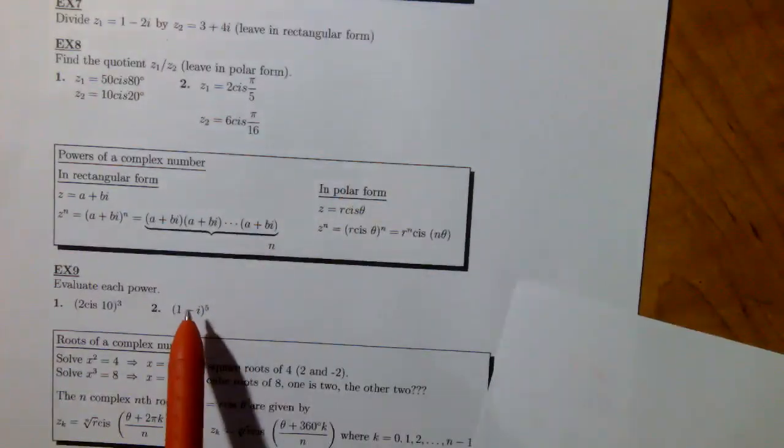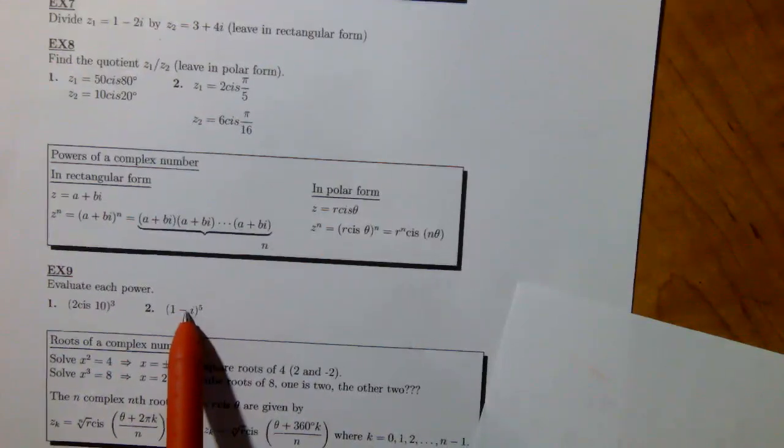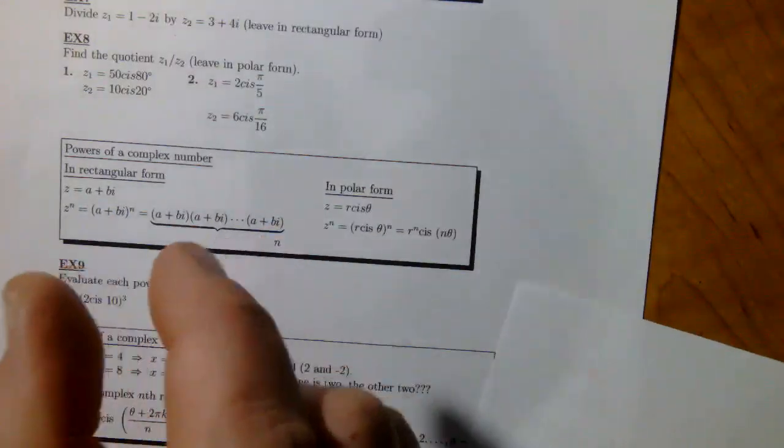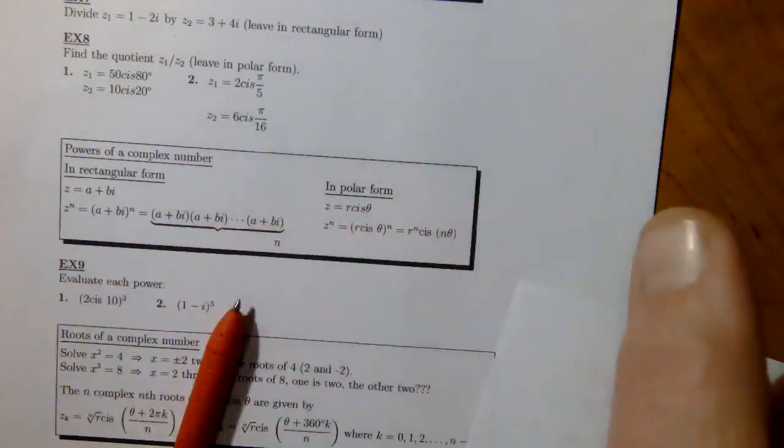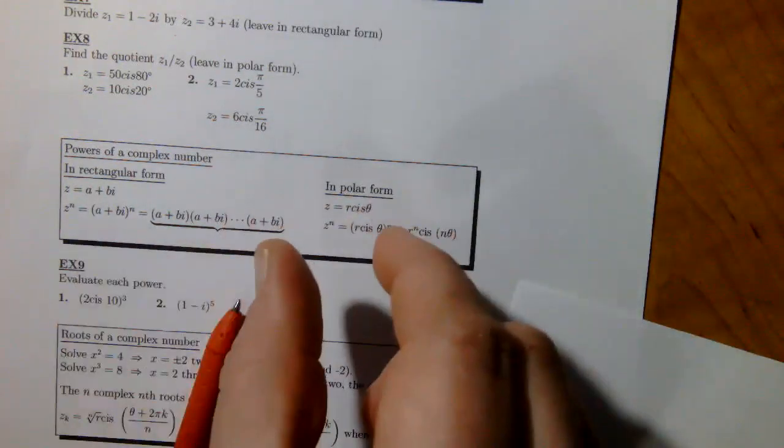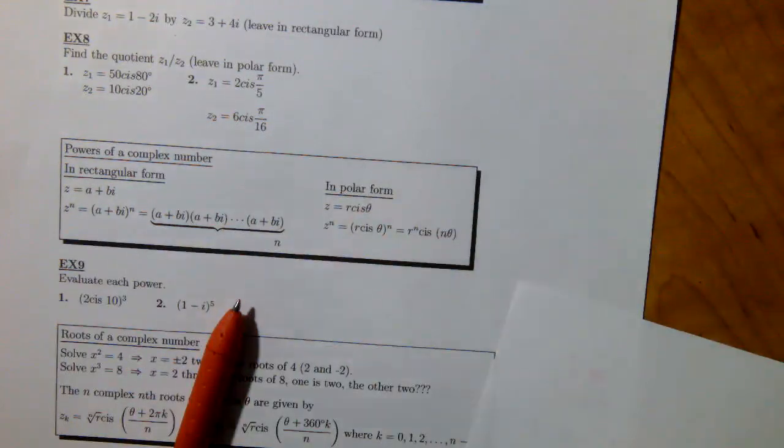So 1 minus i to the 5th would be 1 minus i times itself 5 times, right? So it's 1 minus i, times 1 minus i, times 1 minus i. And I don't even know what I'm on. It's on 5 times, which means that is a lot of foiling. So this is one where, whoa, it might not be very useful to actually leave it in rectangular, okay?